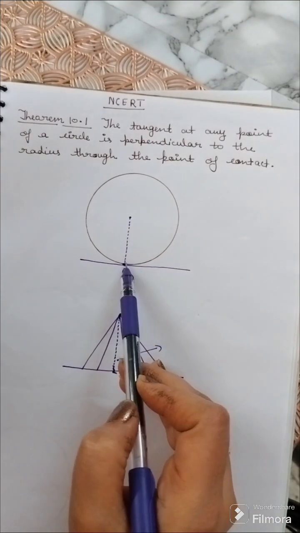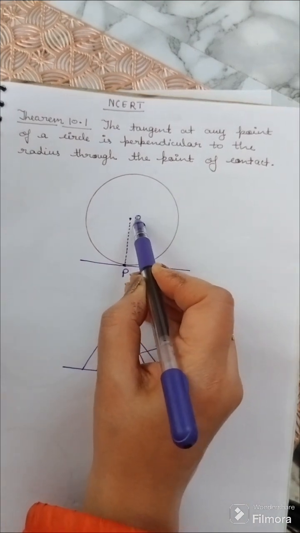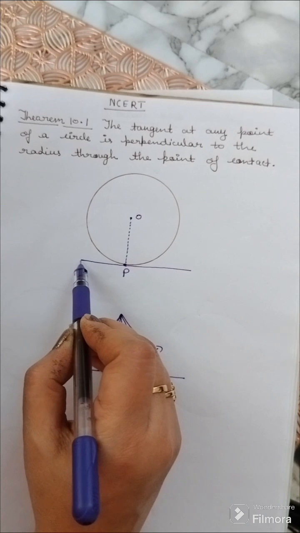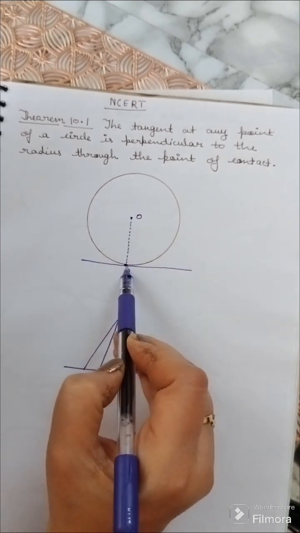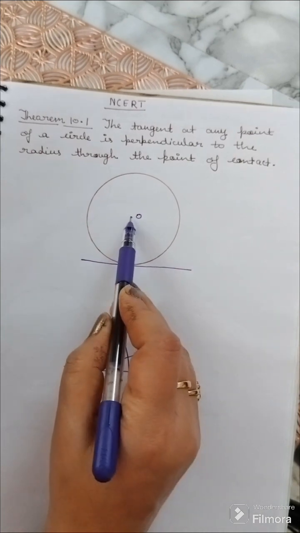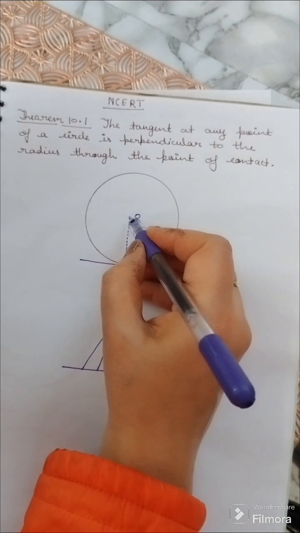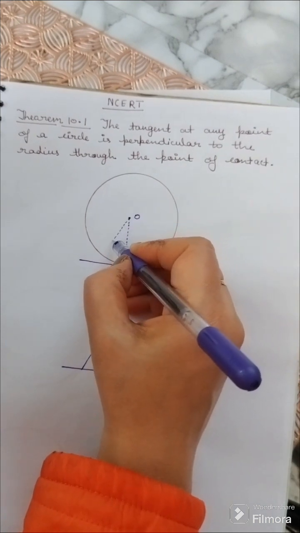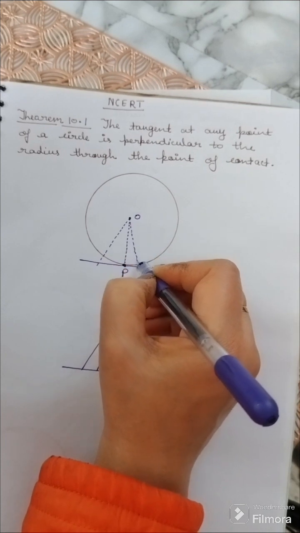Here I can prove that the distance between the center of the circle and this tangent, if this distance is the shortest one, then it is perpendicular on this line. So for that, to compare, I have to take other lines also.